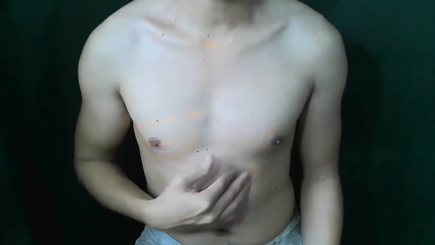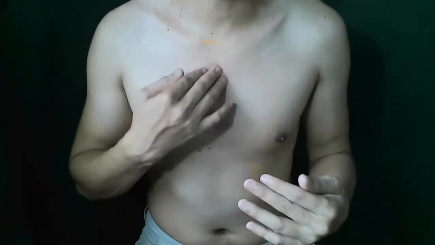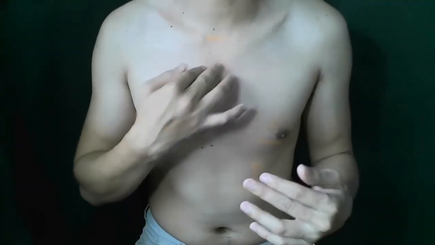Ask your patient if there is tenderness or a painful sensation felt while doing it. If there is pain, do not palpate any more, because you might add injury to the patient.